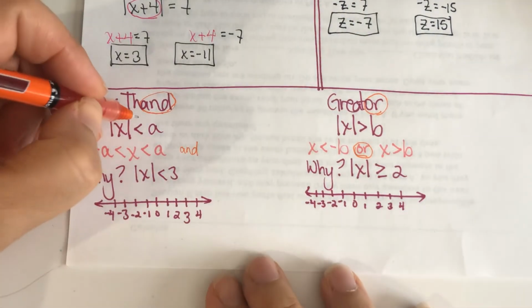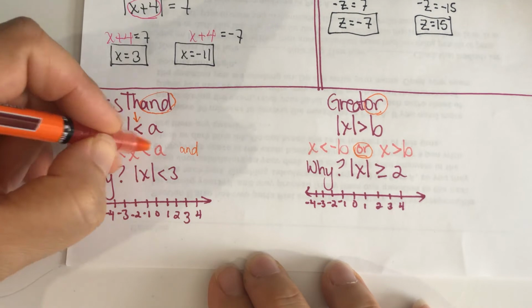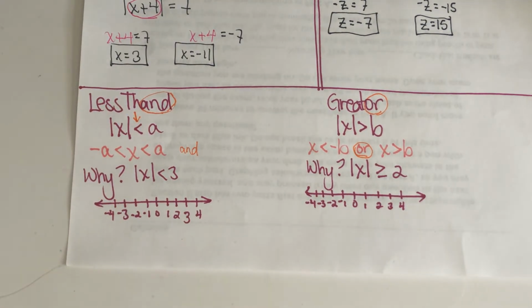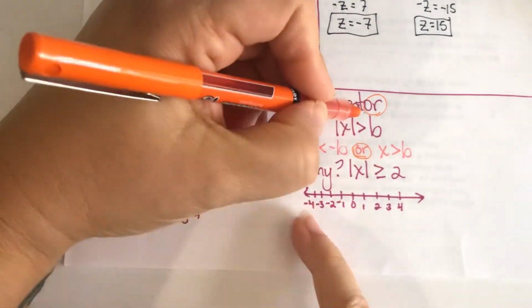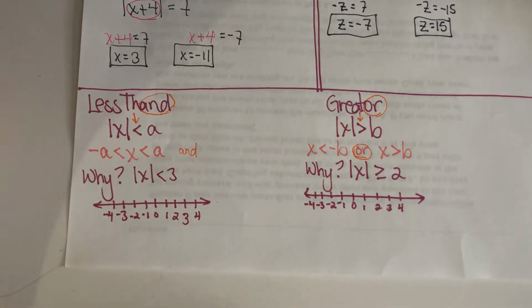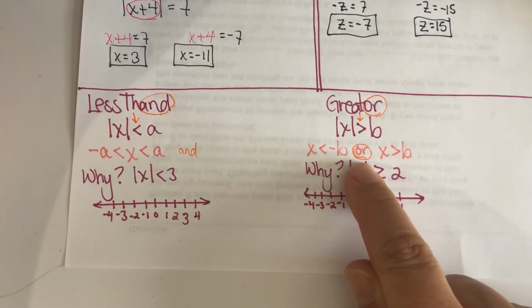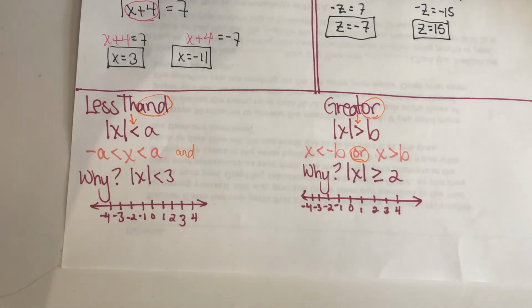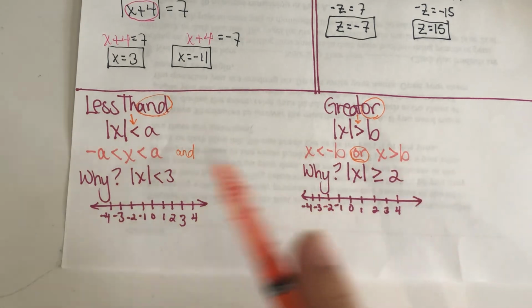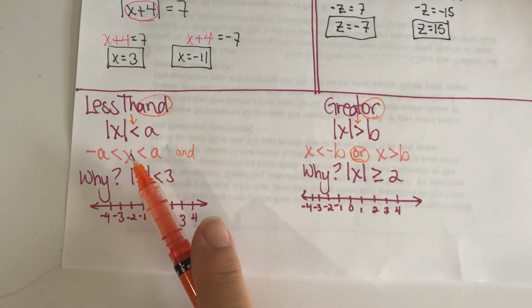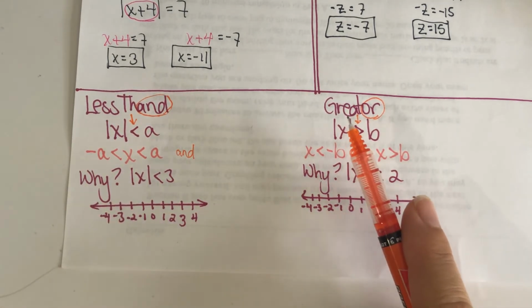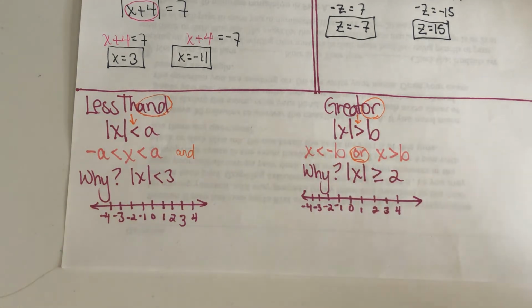So if you start with a less than sign, you're going to end up breaking it into an and inequality. If you start with a greater than sign, you're going to break it into an or inequality every single time. Every single time. Okay? And it's for both less than or equal to, and then less than, and then over here it's greater than and greater than or equal to. So let me show you why.